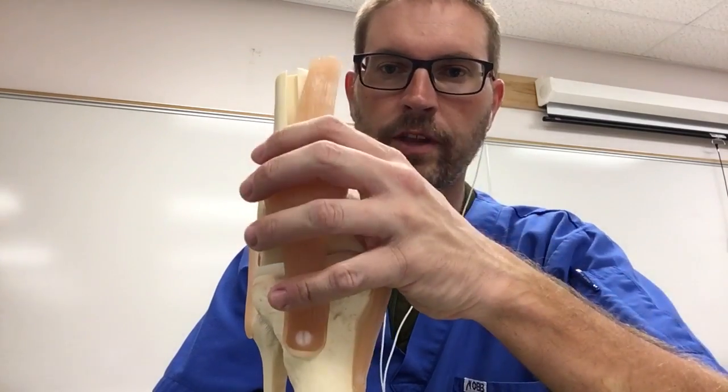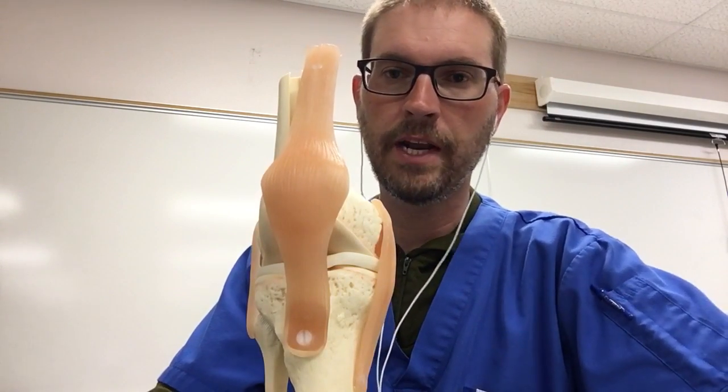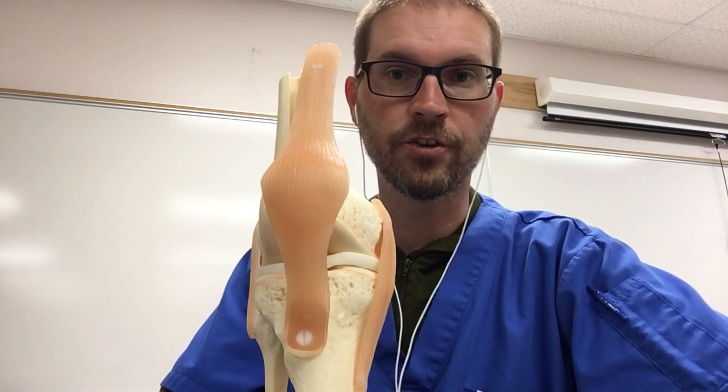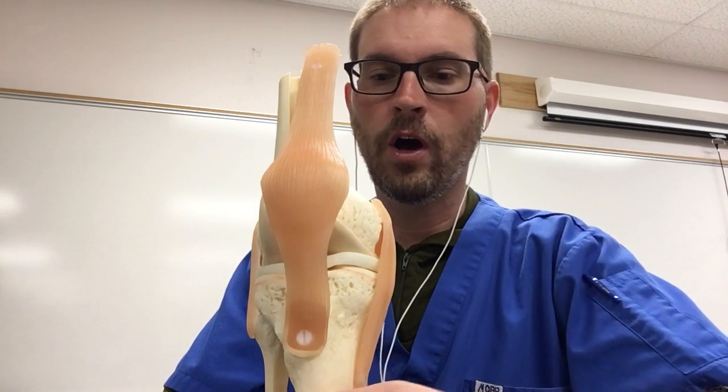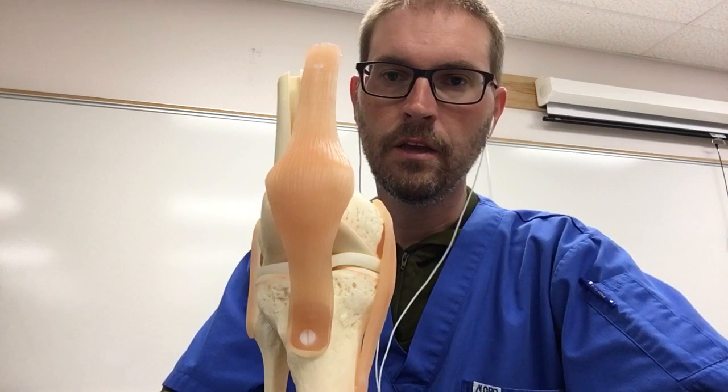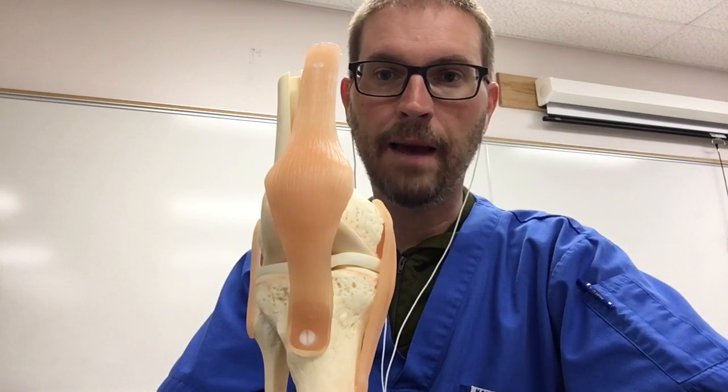In this particular vignette, I'm going to be talking about the knee joint. This is one of the most important joints in the body. It's very complex, very prone to injuries, a lot of stuff going on there, so it is certainly something that you're going to come up against in a lab.